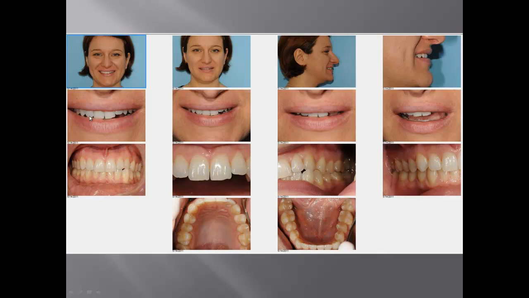The second is the posterior teeth on top, then the lower anterior and the lower posterior. When we know where to position the teeth of the patient according to the face, then it's going to be easy for me to put the prescription for Invisalign, where to place the teeth, with a little bit easier outcome.